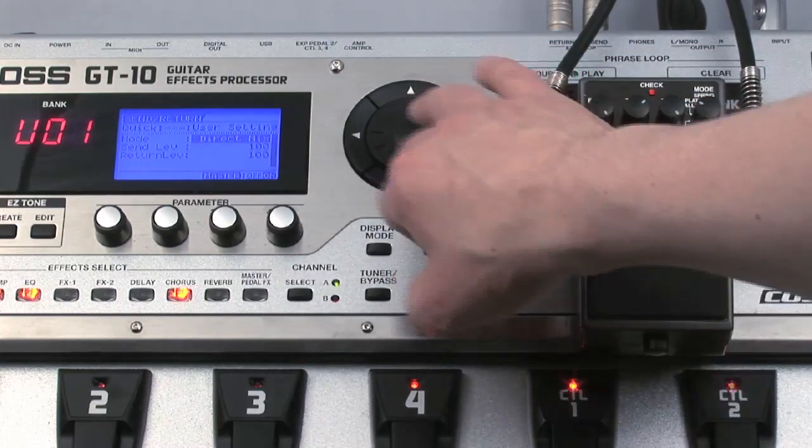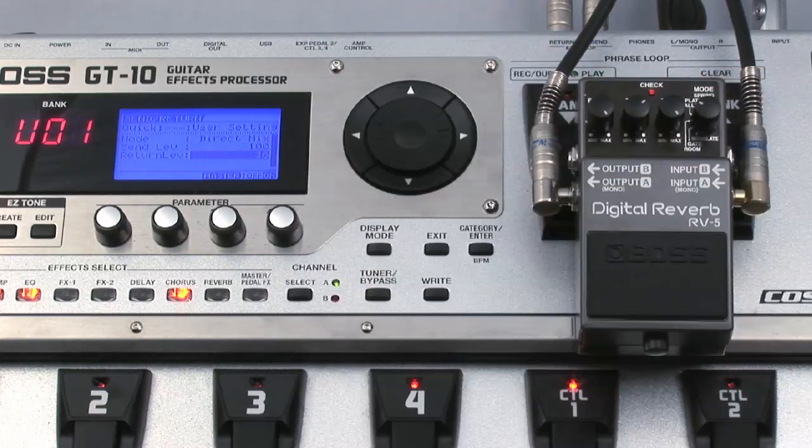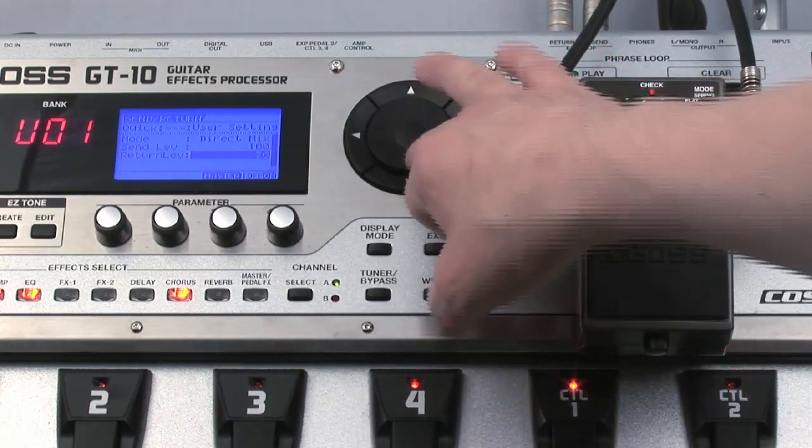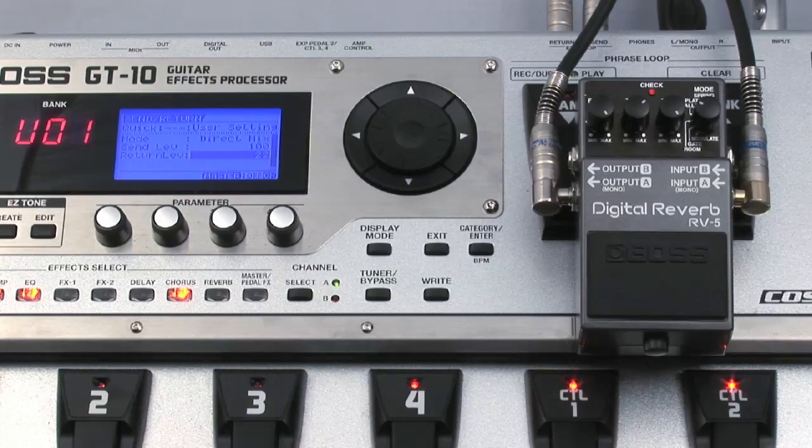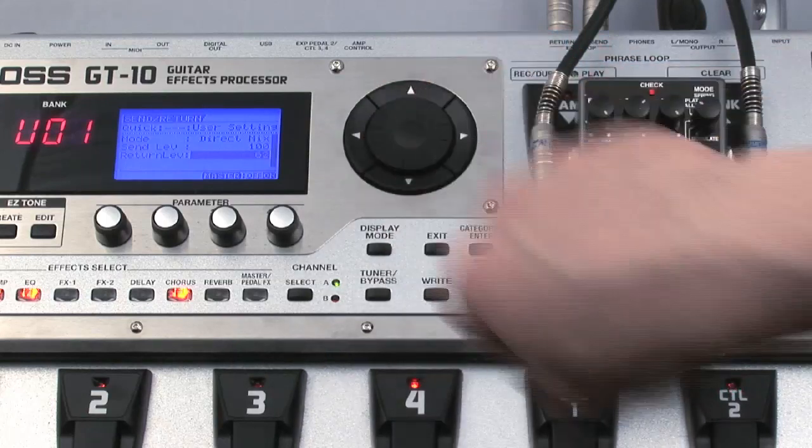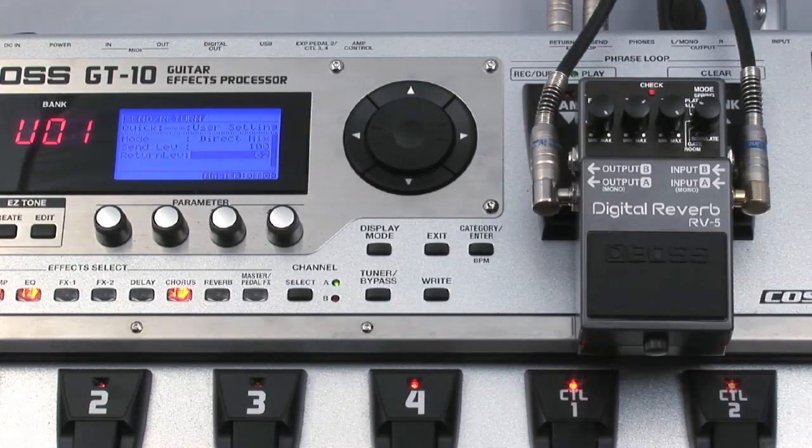This is particularly useful because you can set different levels for your external stomp box in different patches, rather than having to adjust it manually on the stomp box itself. It works really well for effects such as delay and reverb. I find it works best to turn the effect level of the stomp box to 100% and make your level adjustments within the loop. Branch out.